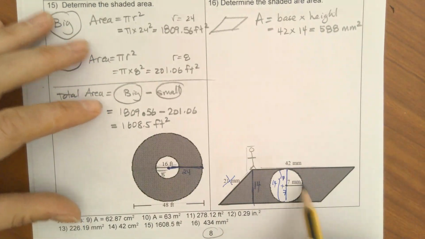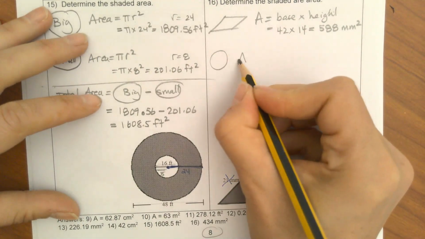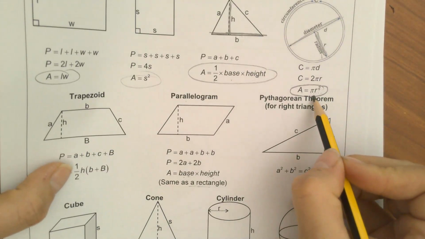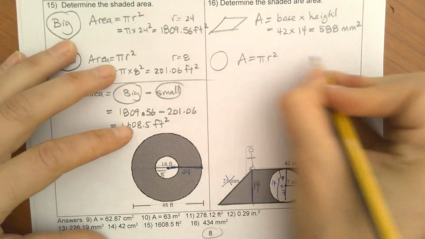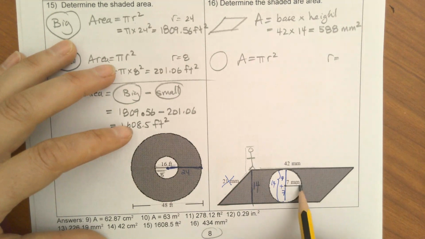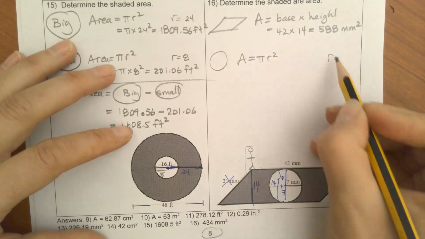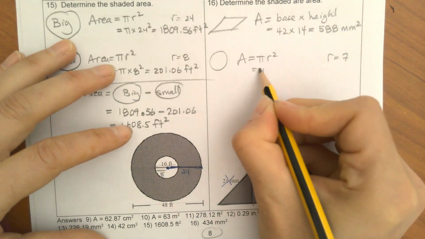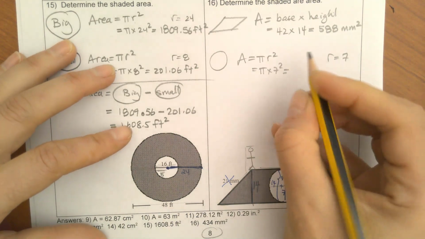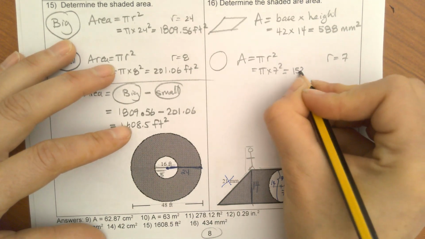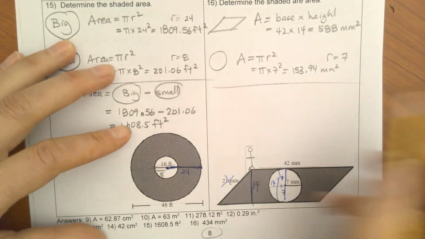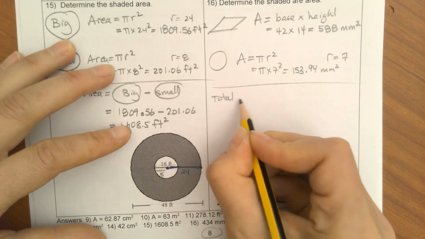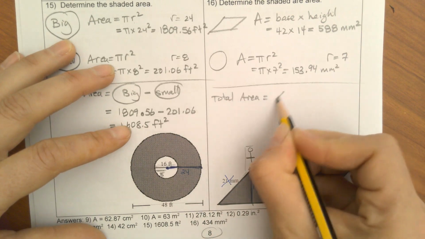Now let's find the area of the circle. What's the area of a circle? Area equals pi r squared. What's r? R is the radius, so it's halfway across. 7. So pi times 7 squared equals approximately 153.94 millimeters squared.